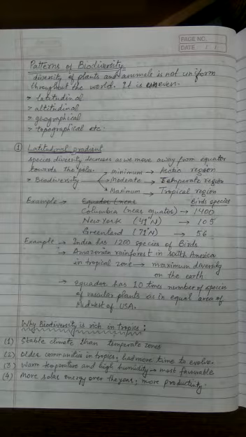Third point is that temperatures are warm and humidity is high in most of the tropical region, except for some of the deserts which are found close to the tropics. Otherwise, you will find that the tropical area will always have warm temperature and high humidity, and we all know these are the most favorable conditions for life to survive and to evolve.